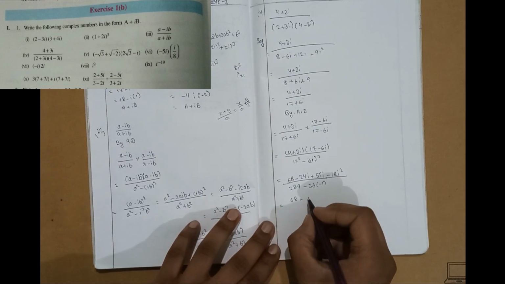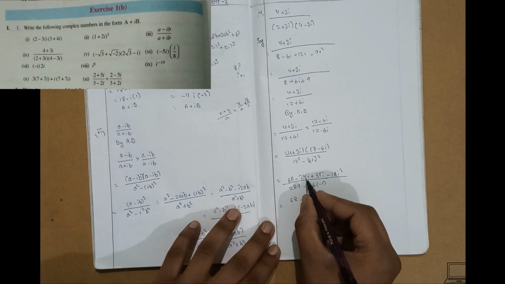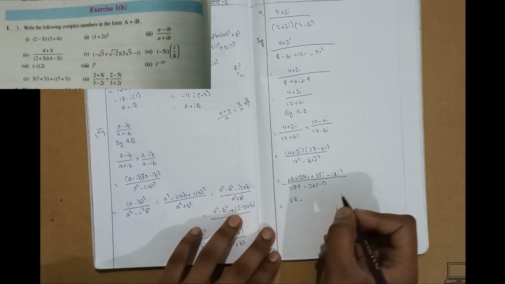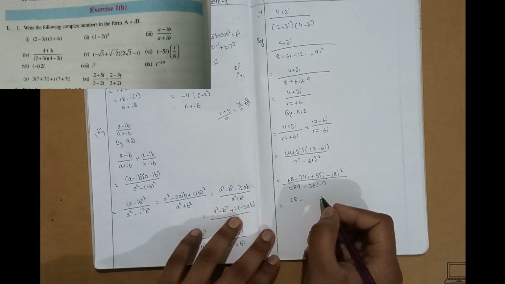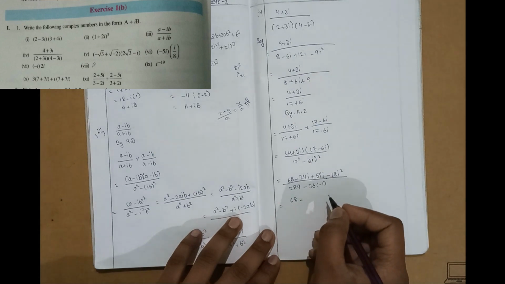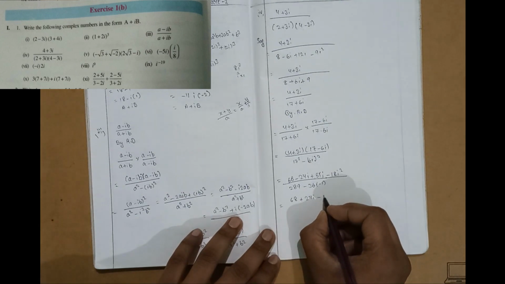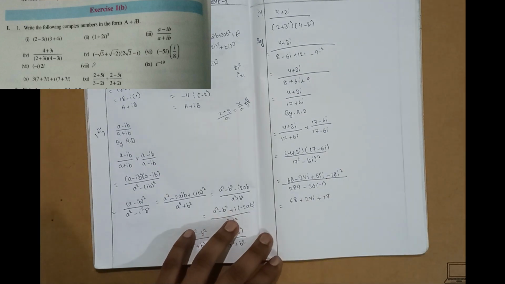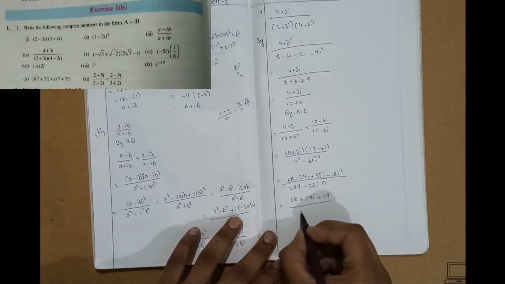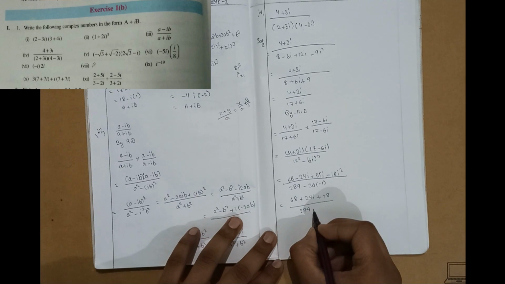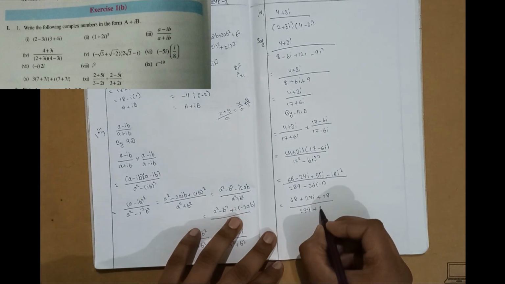Minus 24i plus 51i. So it will become 27 plus 27i minus, then it will become plus because i square equal to minus 1. So minus 18 into minus 1 equal to plus 18. 289 minus, it will become plus 36.